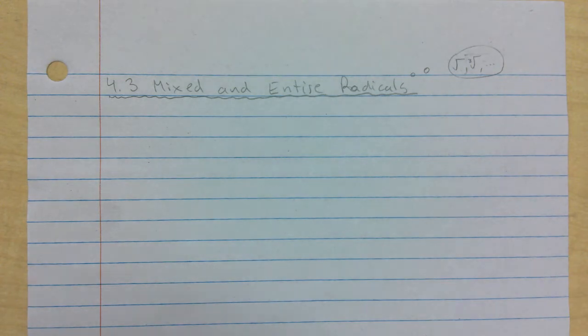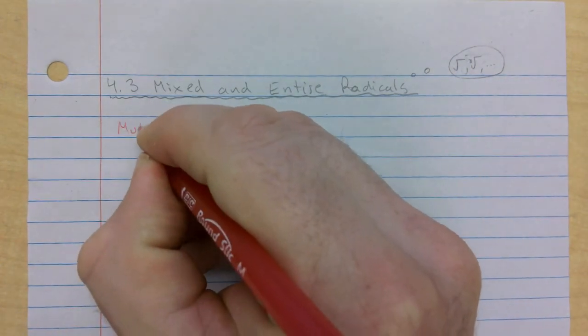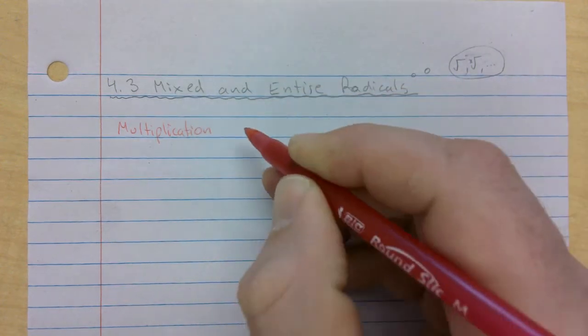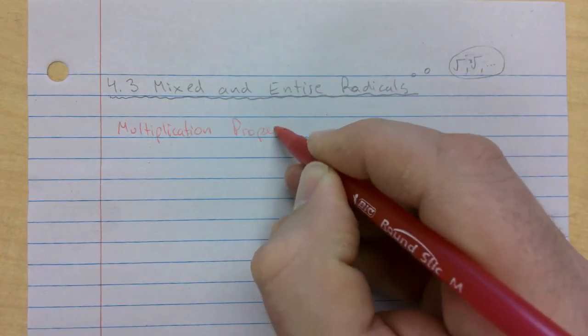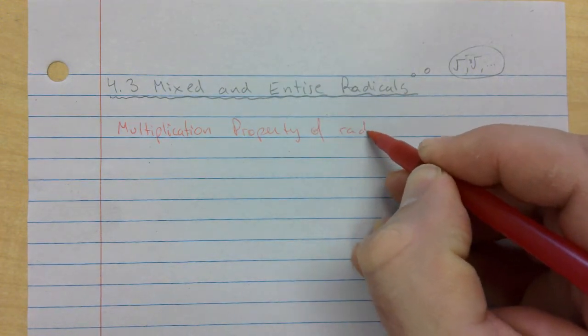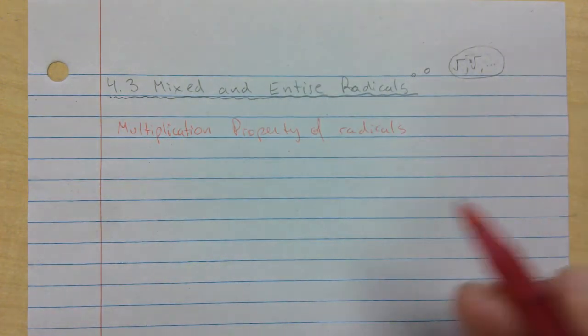Okay, so if you ever hear of the multiplication property when it comes to radicals, it goes as follows.